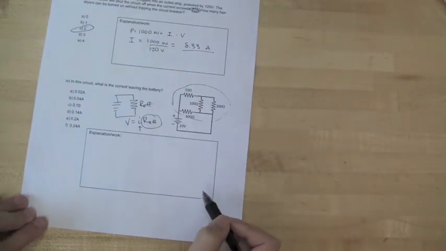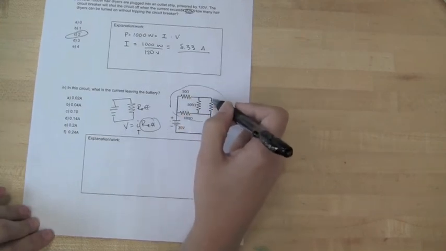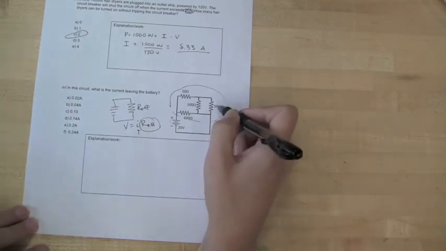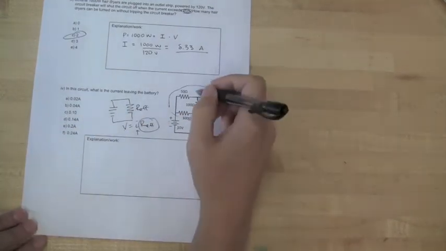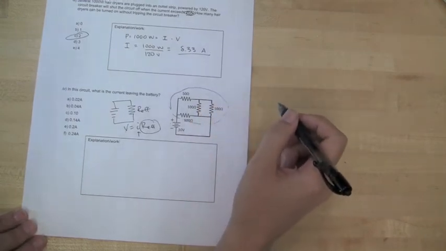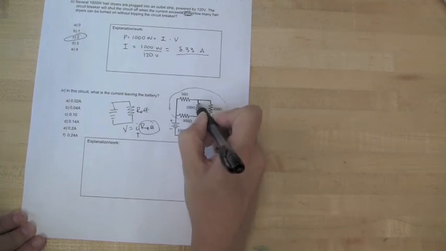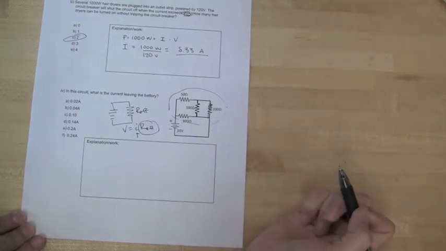So the way to find effective resistances is to break down a more complicated circuit into smaller effective resistances. So the first part, we need to find any parallel or series resistances, and then we can break that down into an effective one. So the first part of this one is that these two resistances here are in parallel.